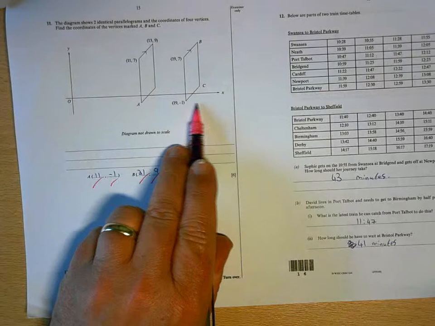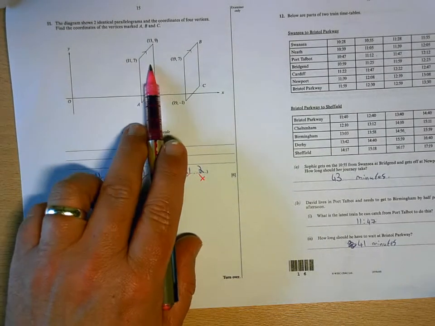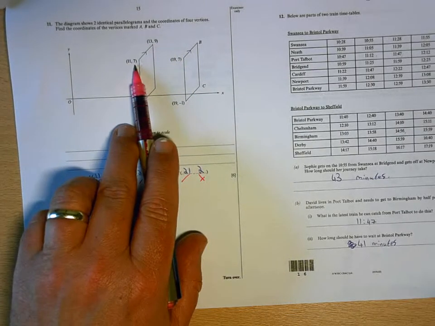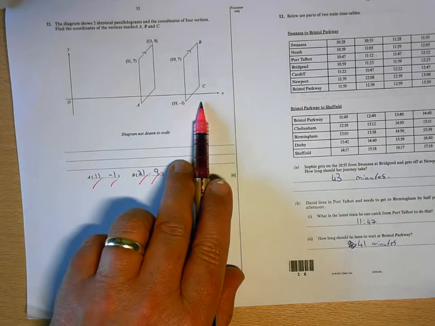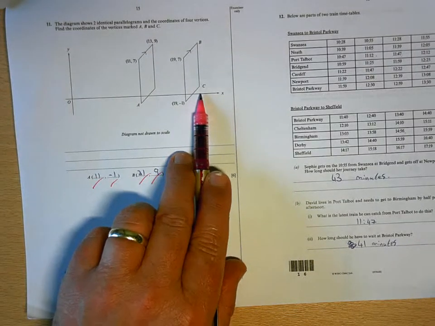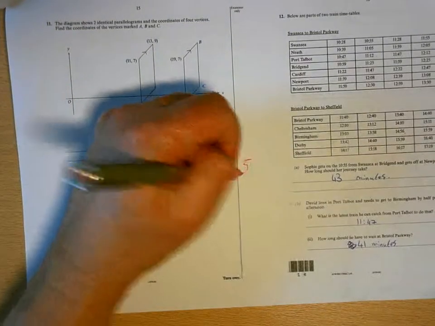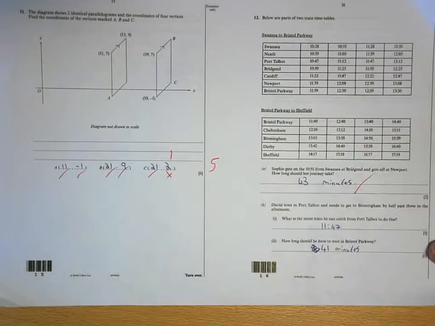You're going up 2, so you're going across 2 and up 2. Across from 11 to 13 is 2, from 7 to 9 is 2. So you go across 2 and then minus 1, plus 1 is 0, plus 1 is 1. 5 marks for that. 43 marks there.